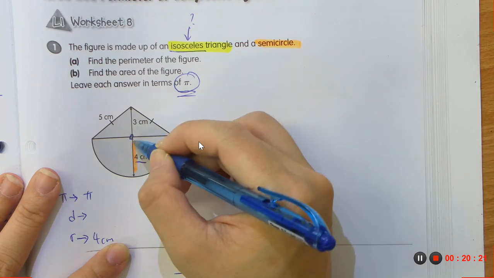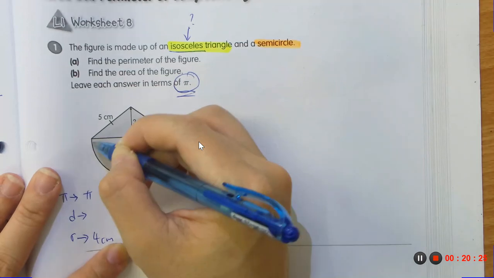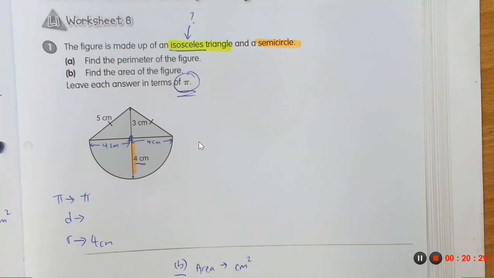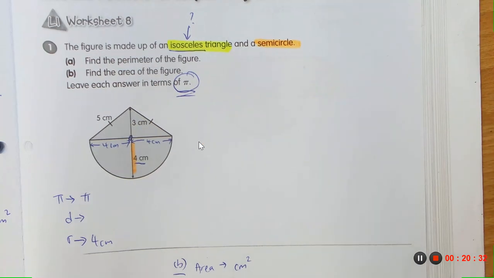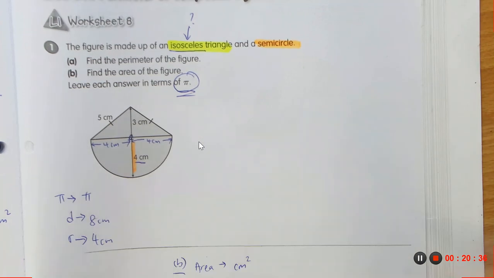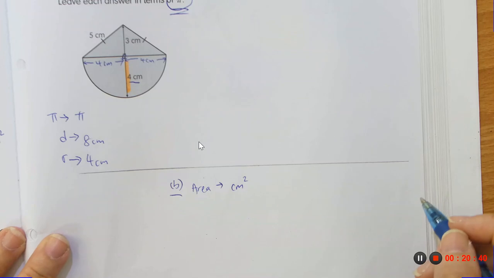Very good, of the triangle. So here is also 4, and here is also 4. So the diameter of this semicircle will be 8 centimeter.